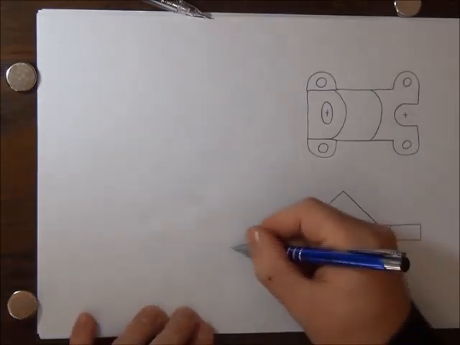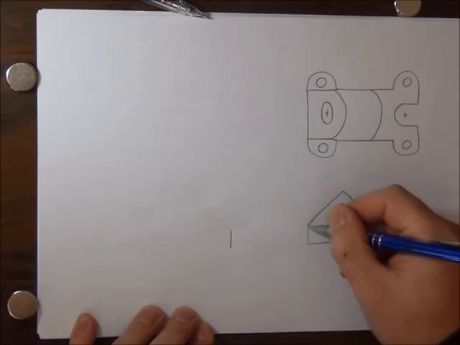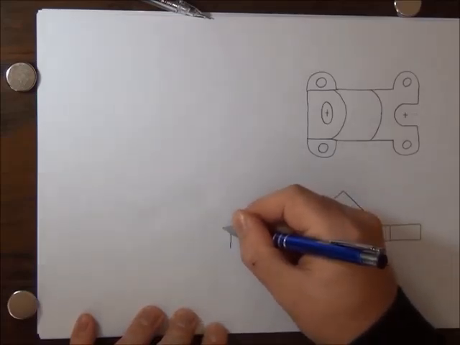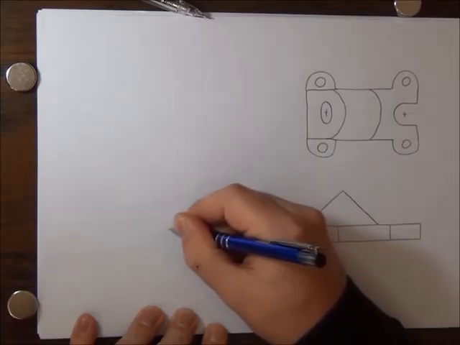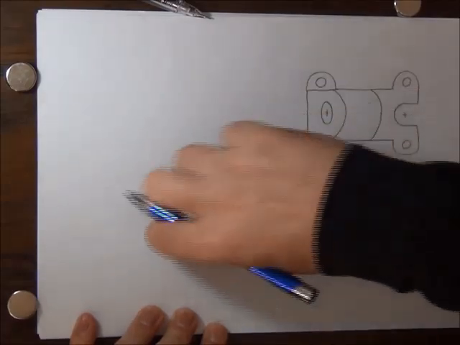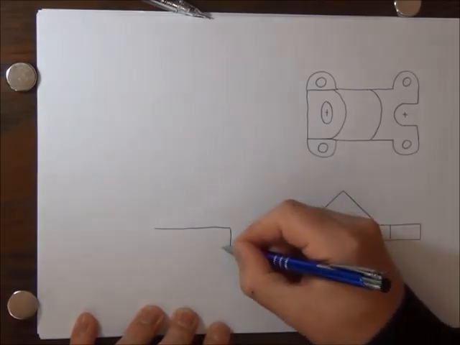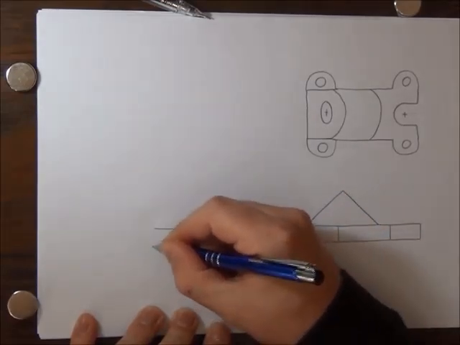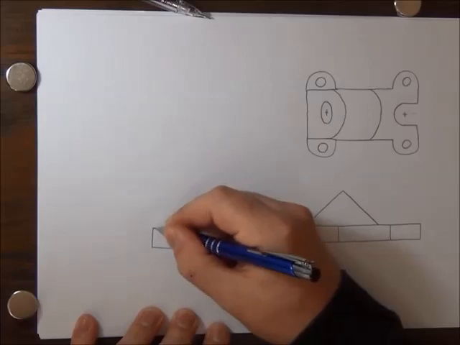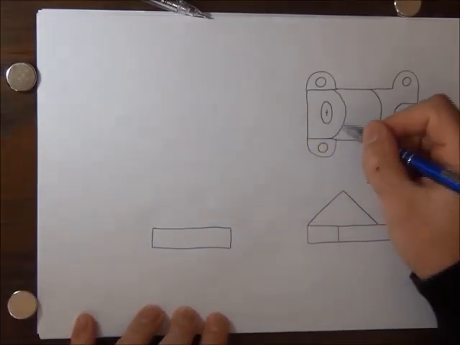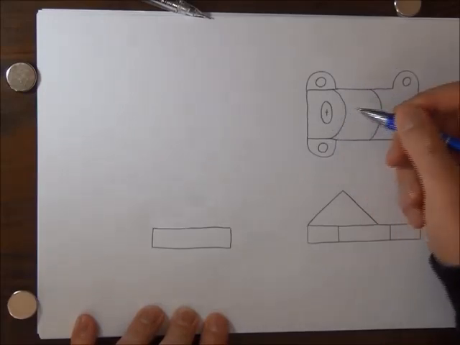Now for our left view, remember the left view has the same width as the top view. And on top of that we'll have this inclined plane.